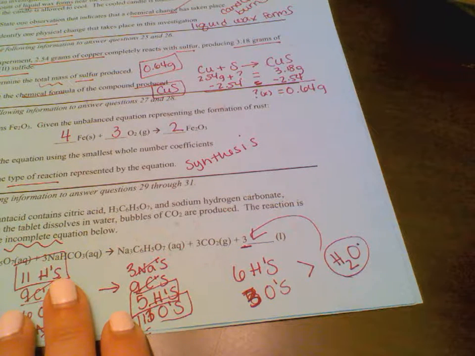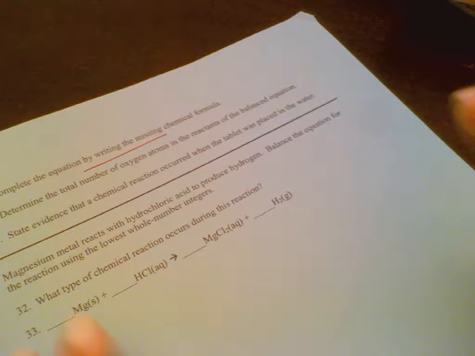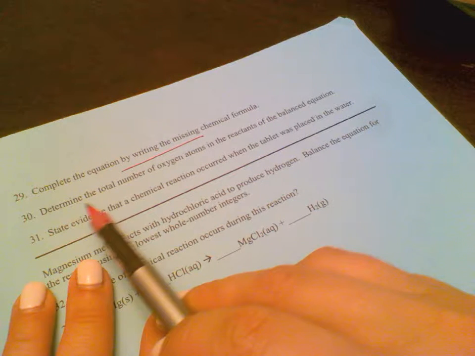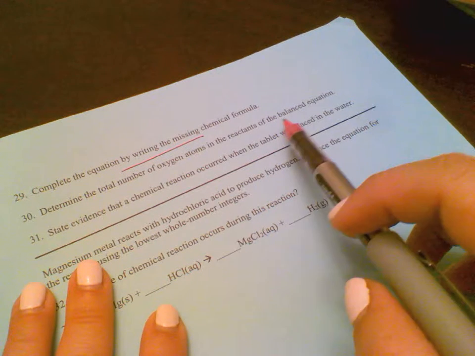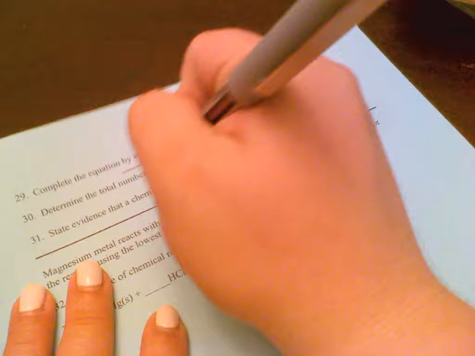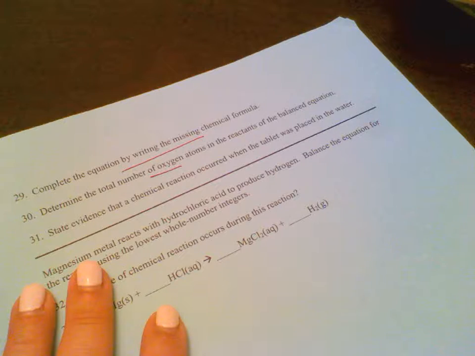30 says determine the total number of oxygen atoms in the reactants of the balanced equation. Okay, well, we had enough trouble the first time. Let's see. Oxygen in the reactants. So on the reactant side, I had 16 oxygens. So 16.